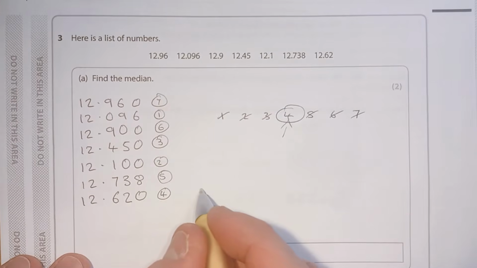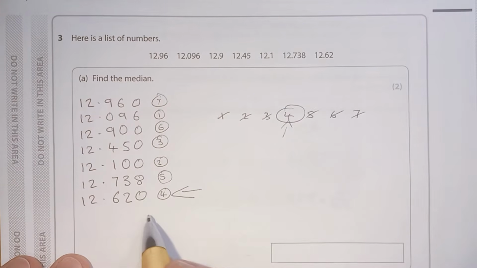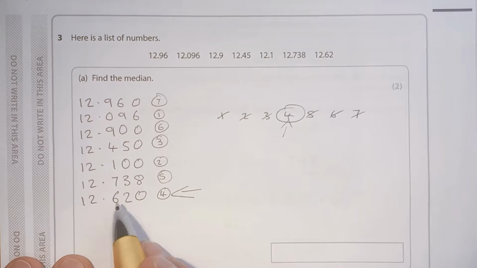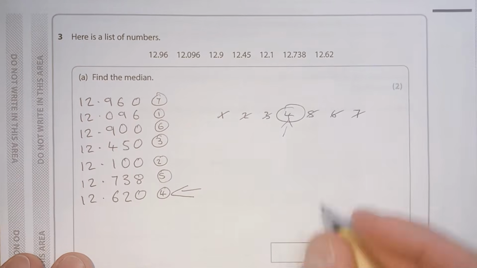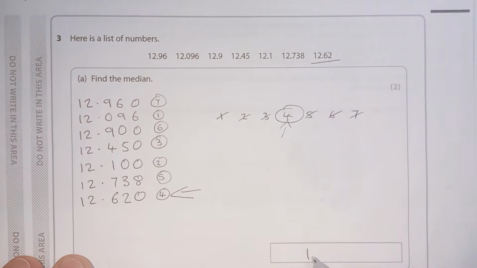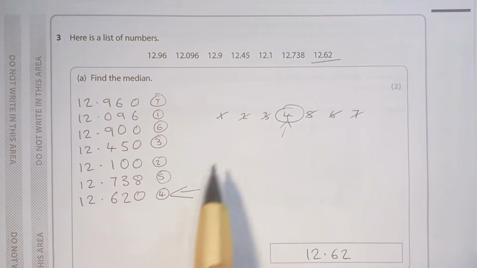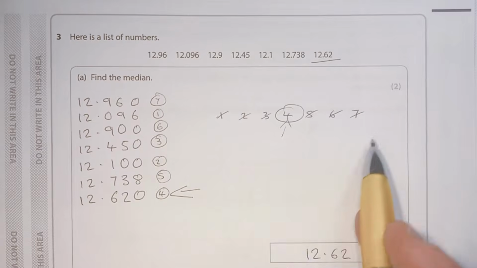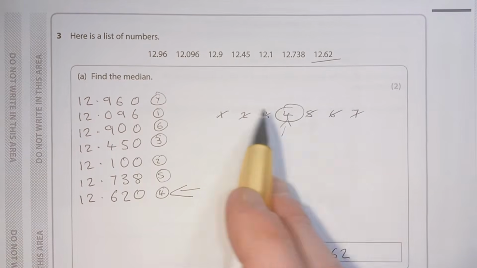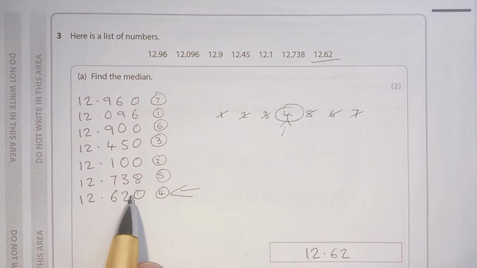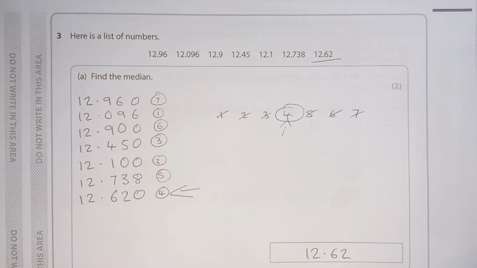And the 4th number is this one down here, which, although we've got it as 12.620, in fact, it was given to us just as 12.62. So you could write all of these out again, but as I say, it might just be easy to think of which position it is I want, and then pick that number from there.